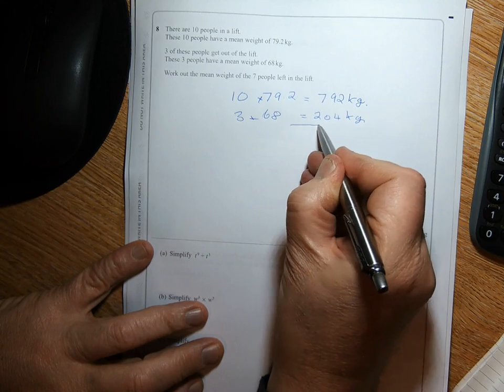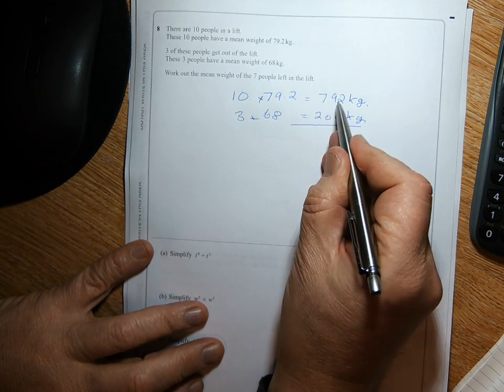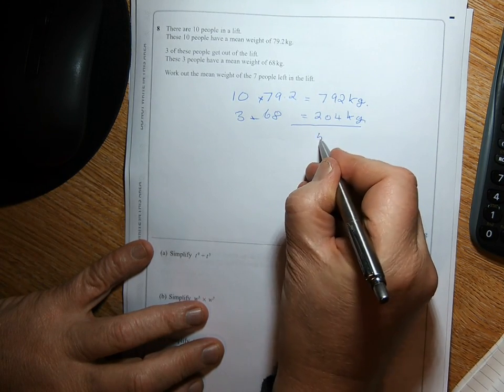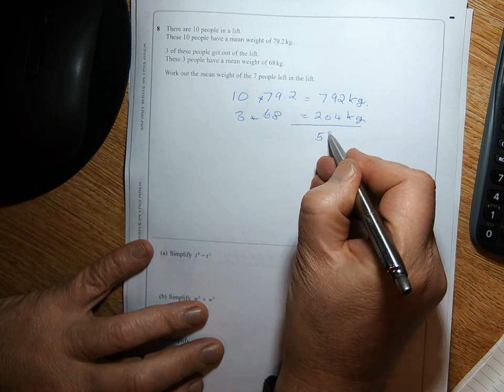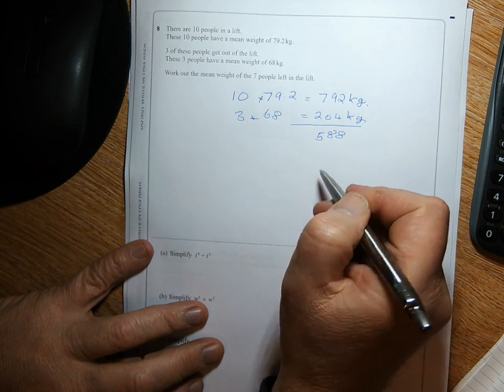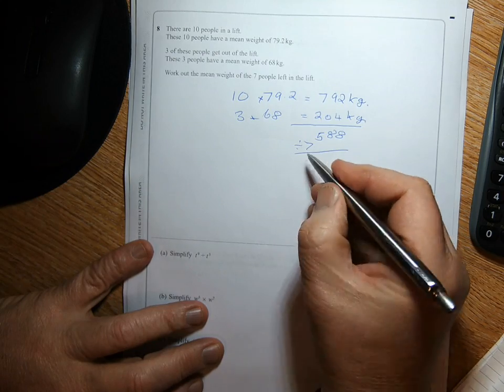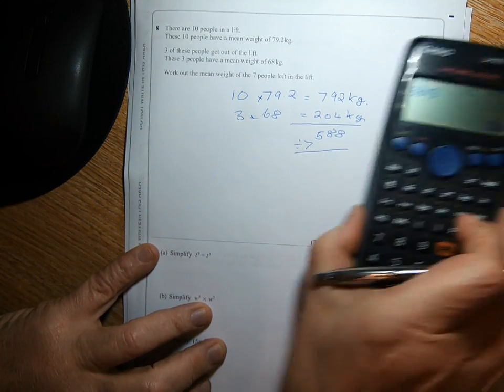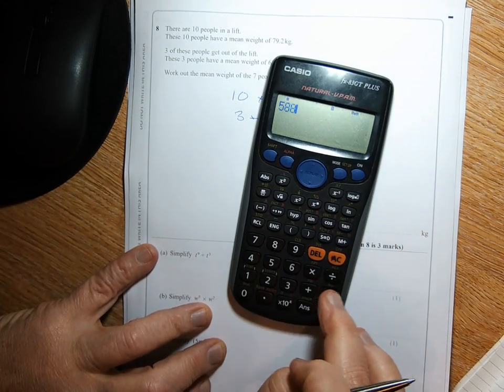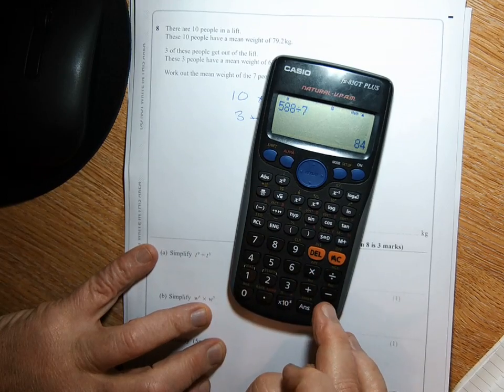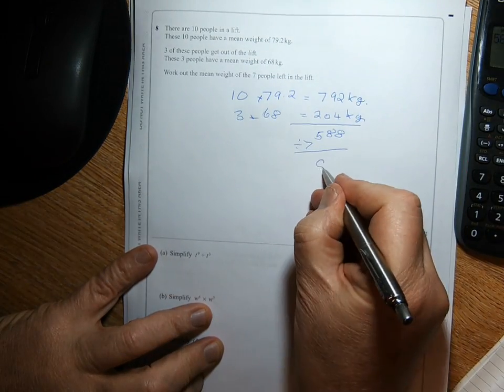So what's left is 792 take away that, which is 588. And then if we divide by 7 to find the mean, let's do it on the calculator, we get a mean of 84 kilograms.